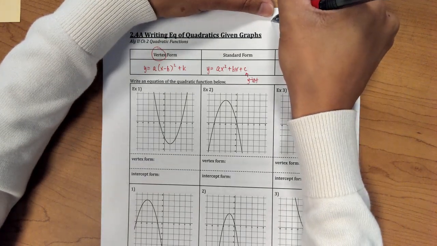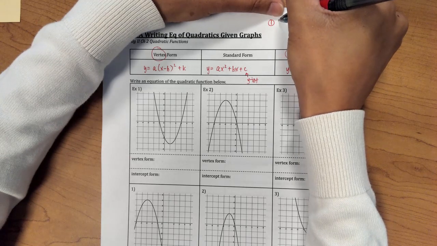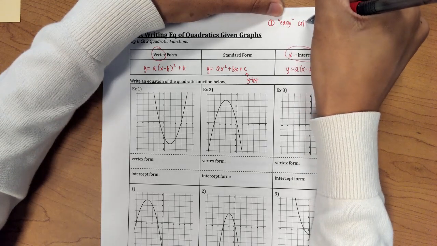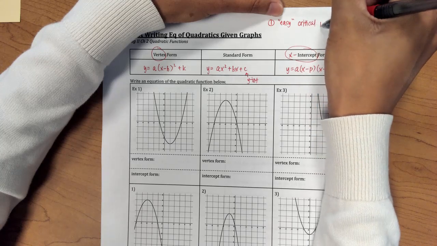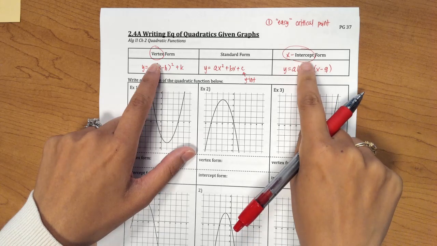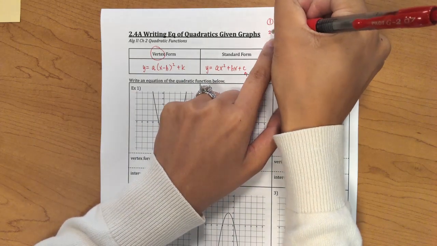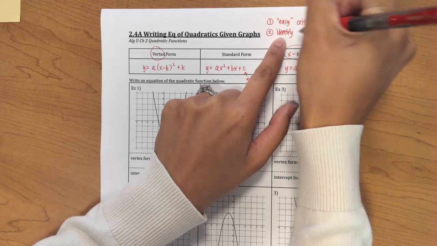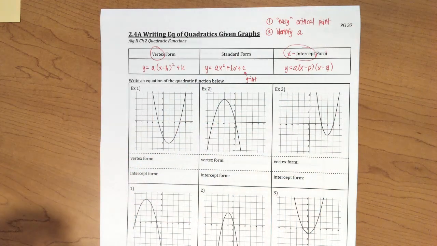So you need, number one, the easy critical point, right, and so that's the vertex or the x-intercept, and then you need to identify a and put that into your equation. So these are the two things you need to do.